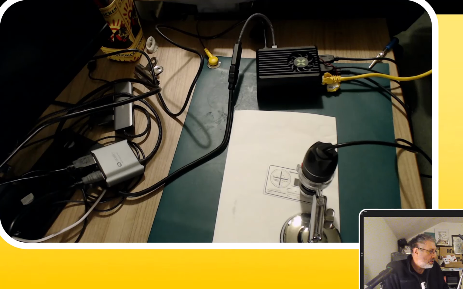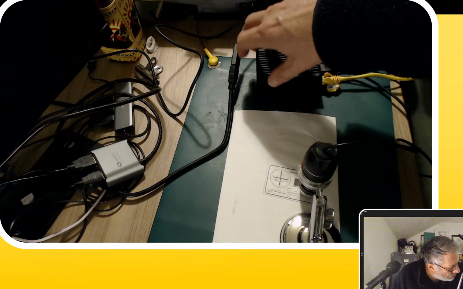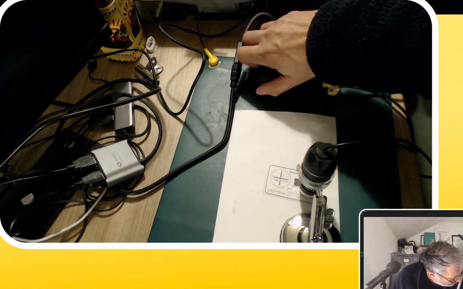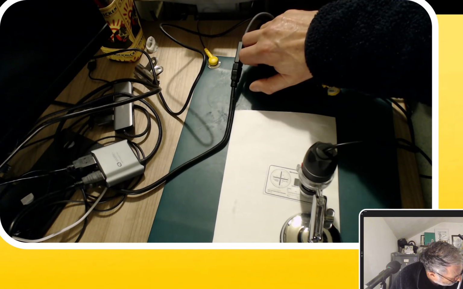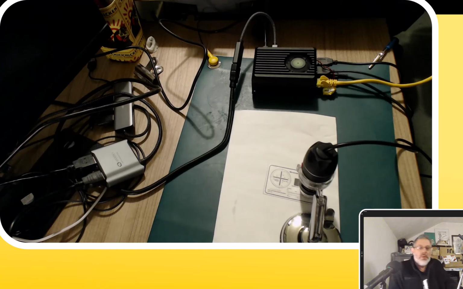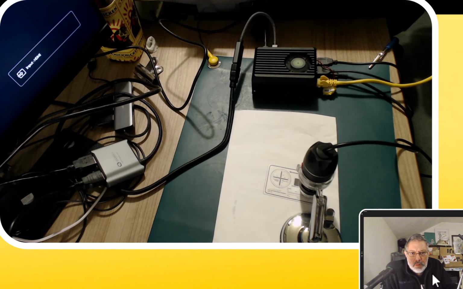So let us switch the Radxa on. I'll find the button. There. Right, he's on. Turn him on, and then we'll move over to the capture card. If I can move over to the capture card. Come on.